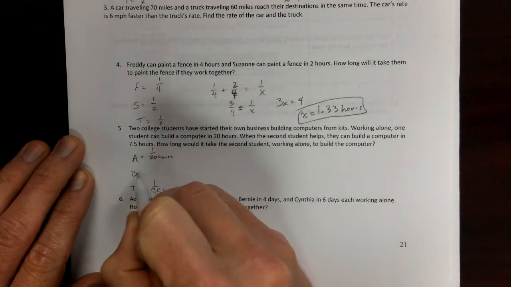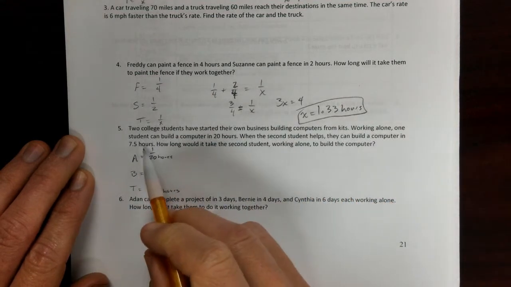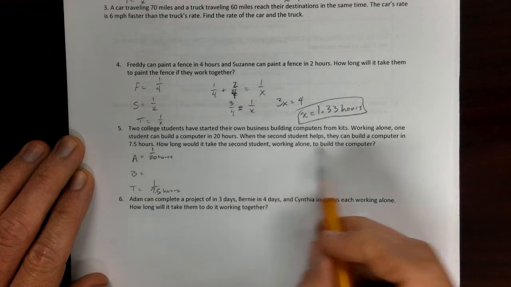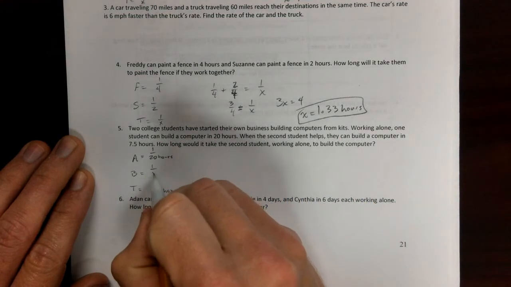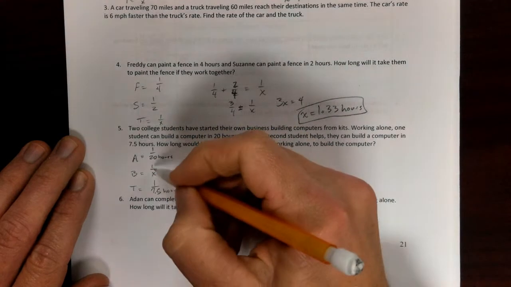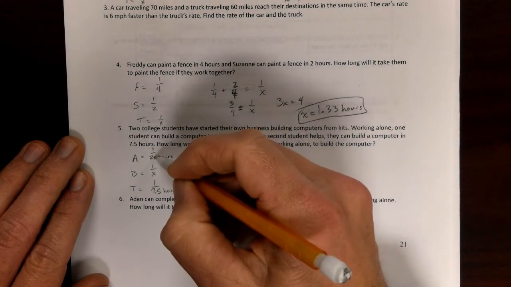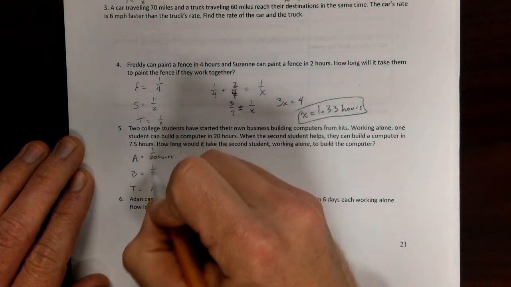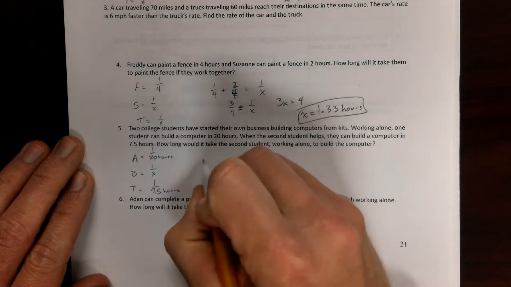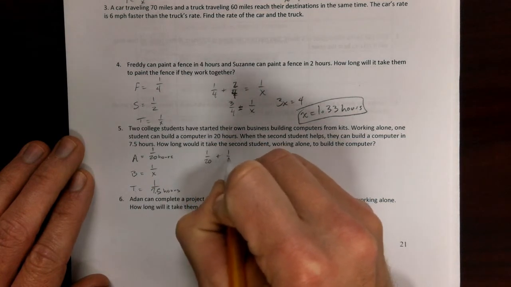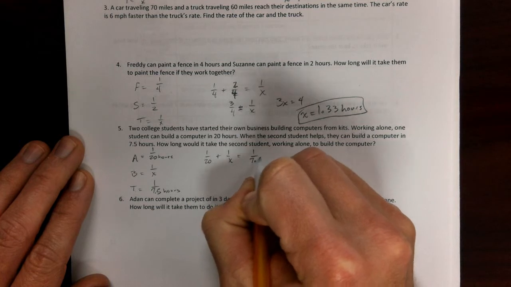We want to know student B, right? So when the second student helps, how long will it take the second student working alone to build a computer? So 1 over x, right? Because alone, he's going to build it 1 over x. Alone, A builds it 1 over 20. So I'm going to add these together to get my together time. So 1 over 20 plus 1 over x is equal to 1 over 7.5.